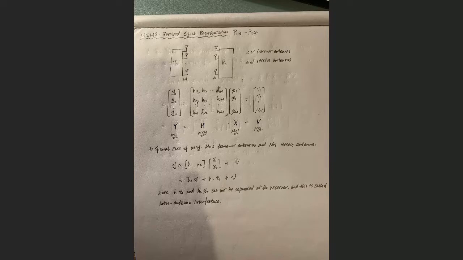Okay, so first of all, MIMO. I have multiple transmit antennas and multiple receive antennas. The number of transmit antennas is m, and the number of receive antennas is n. So what you receive is n received signals.